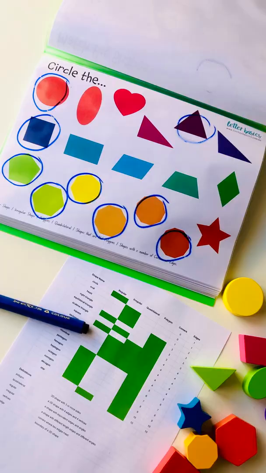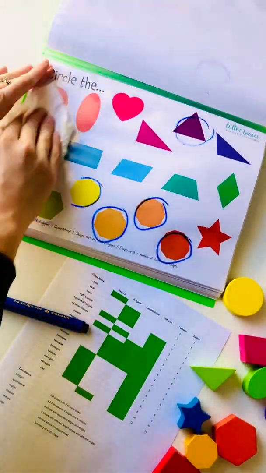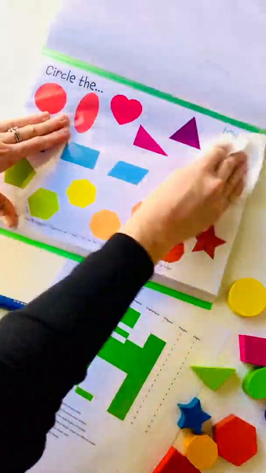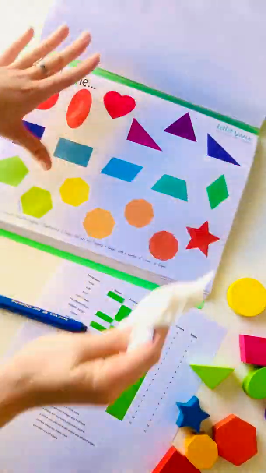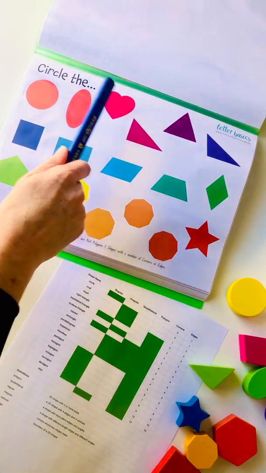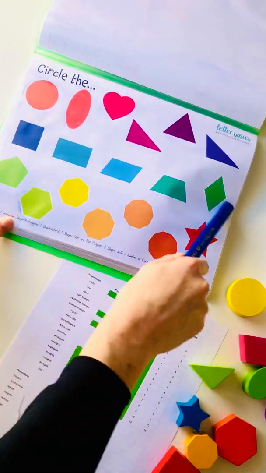Then, benefit of putting it in a display folder, saves you laminating for starters, and it becomes white clean. This book's pretty lumpy because I've got 3D shapes on the back, which I'll show you next week. Then we can do irregular shapes, which would be the ones that I didn't circle. Those 2 as well, and the rhombus, and these ones.